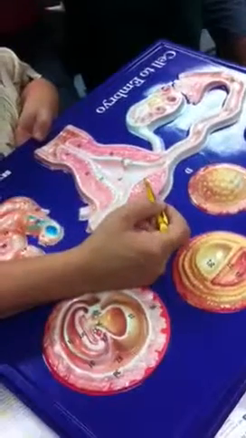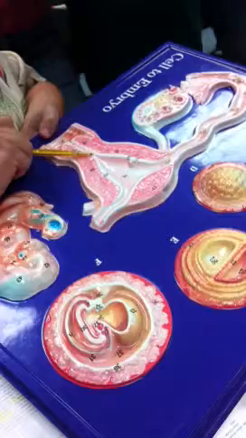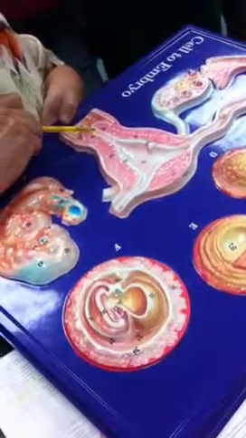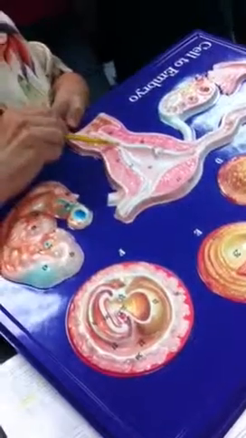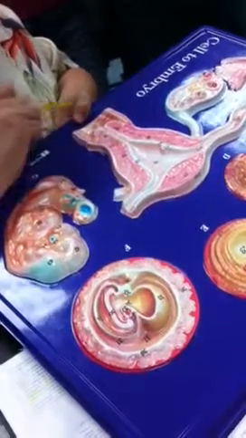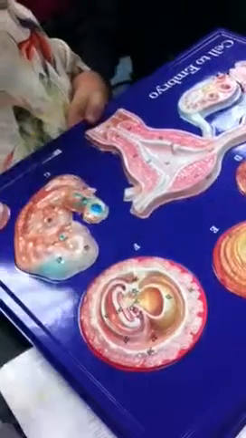So if I pointed to here, this would be the fundus because it's the furthest away from the opening of the vagina. Here's the cervical canal, so this is a bigger one than the other one. Here's the cervical canal, internal os, external os. Os just means mouth.